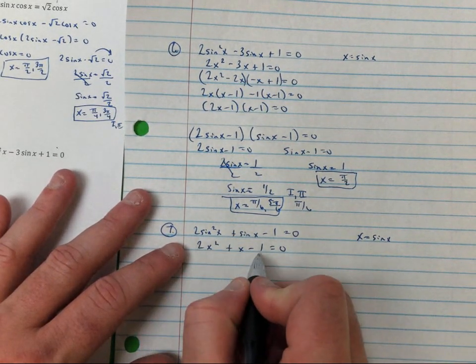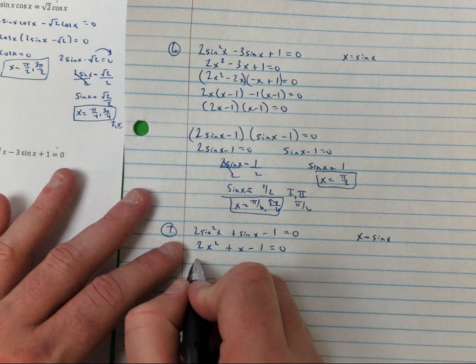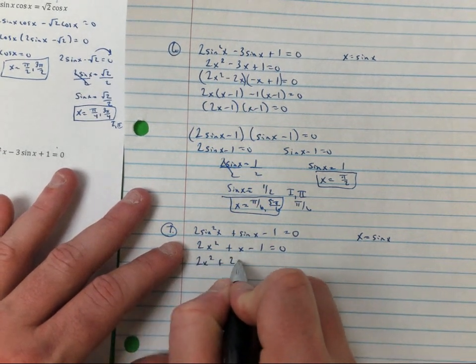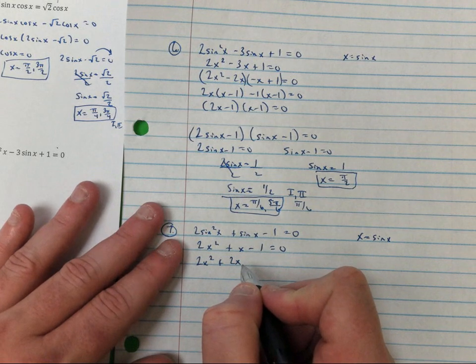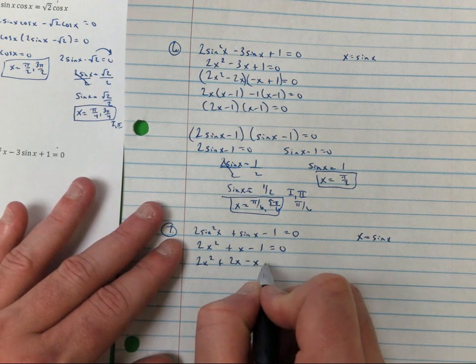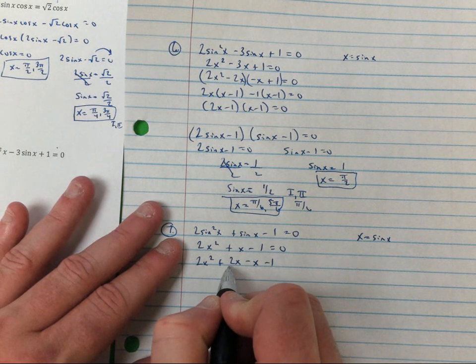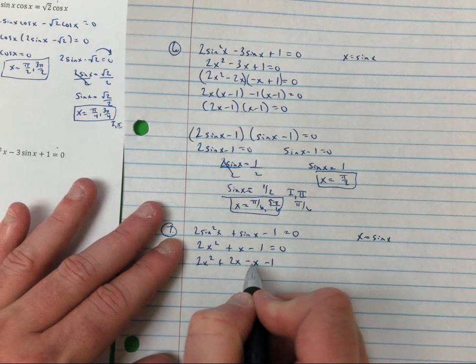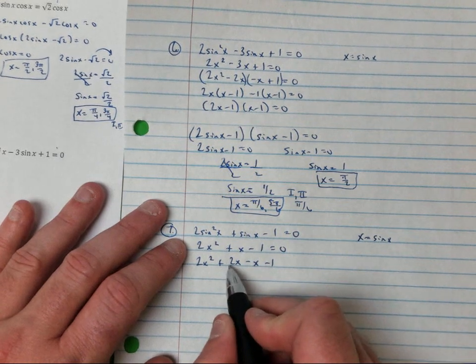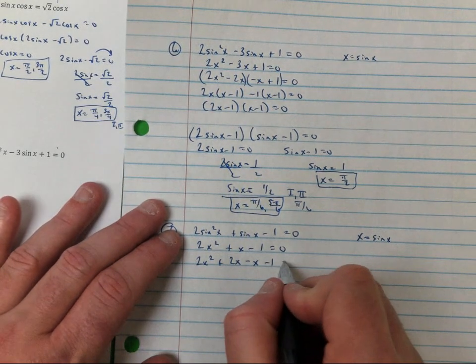It's got to multiply to give you negative 2, add to give you 1. So it's going to be 2x squared plus 2x minus 1x minus 1. That's right. 2 times negative 1 gives you negative 2, and 2 plus negative 1 gives you 1.